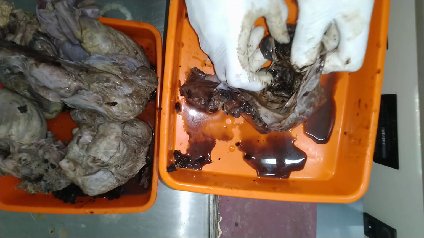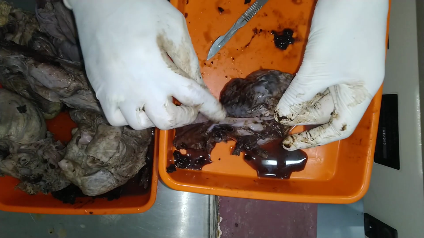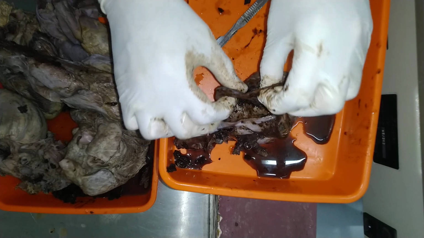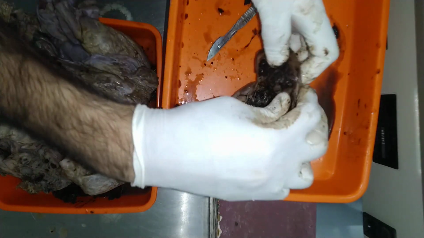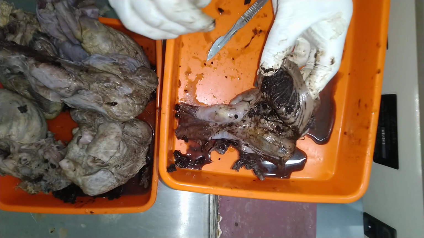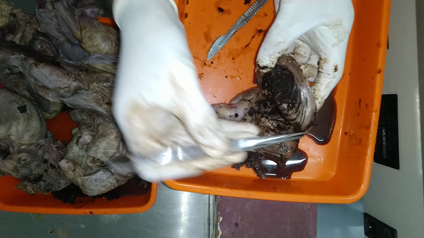It corresponds to the groove on the outside, that is called the sulcus terminalis. So sulcus terminalis on the outside corresponds to crista terminalis on the inside. You can see this is the crista terminalis. This muscular ridge is crista terminalis.